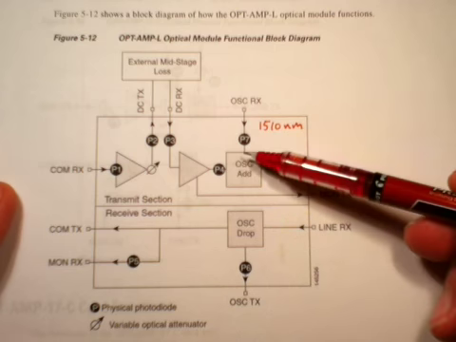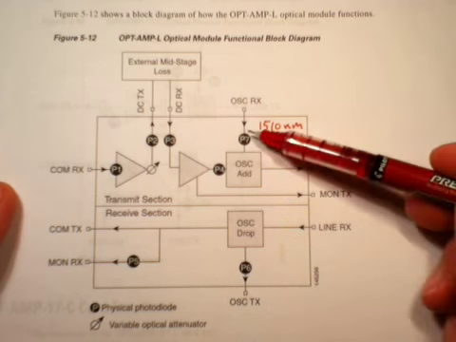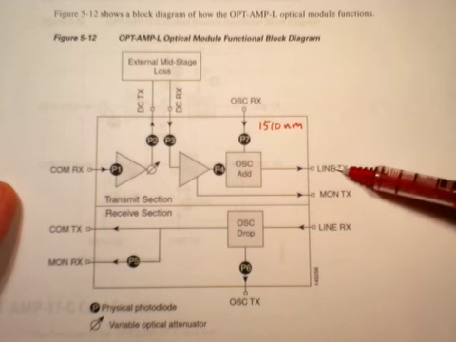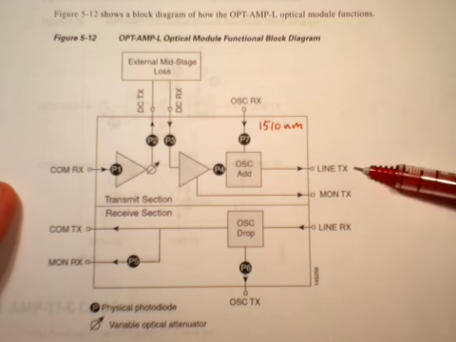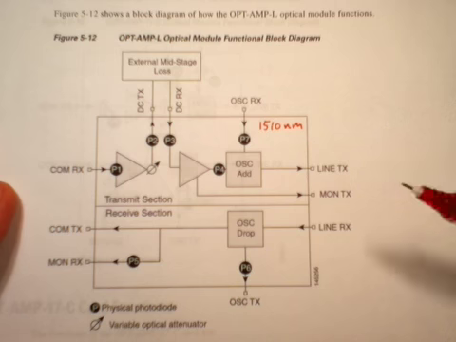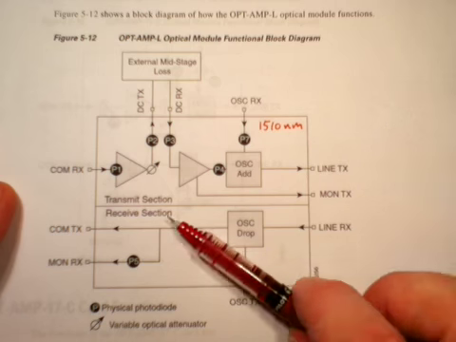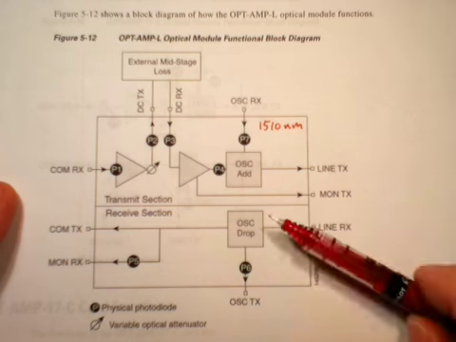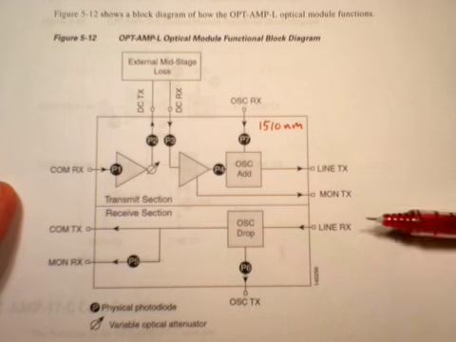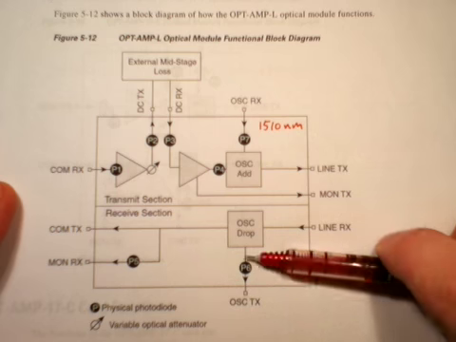And so you have to have a separate element to put that service channel into the signal just before you send it out on the line. Similarly, on the receive section, so that was the transmit section. On the receive section, as soon as you receive that signal, you're going to drop the optical service channel.